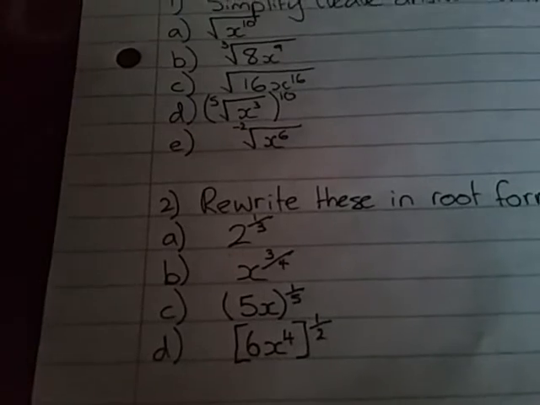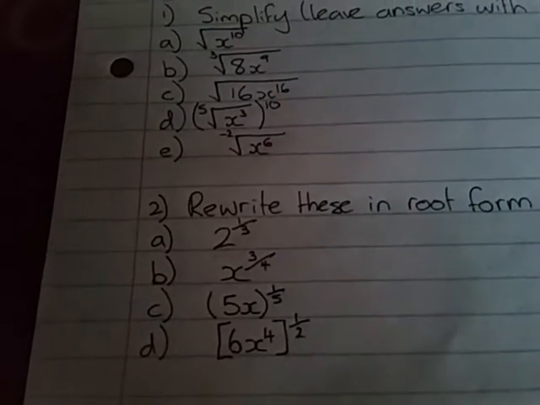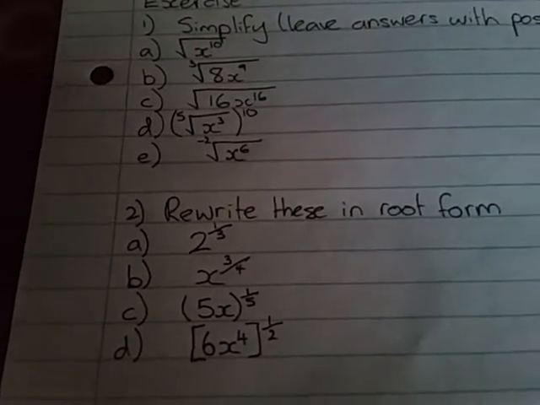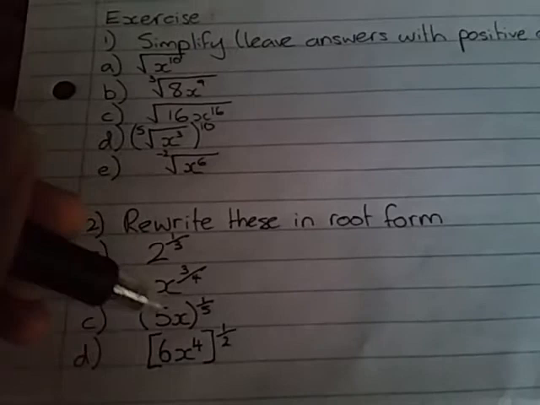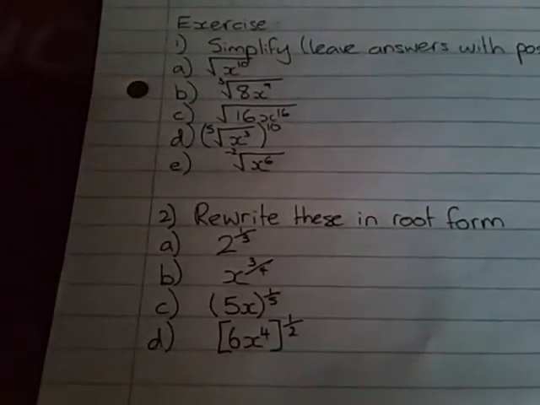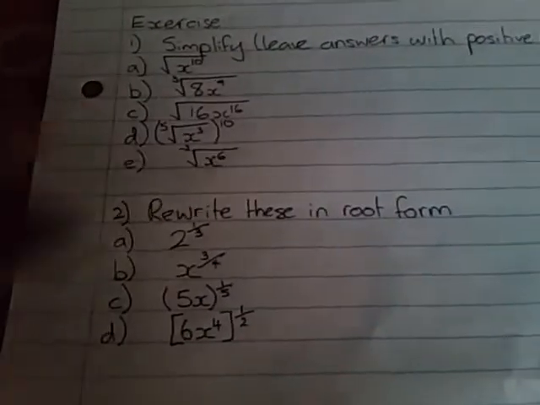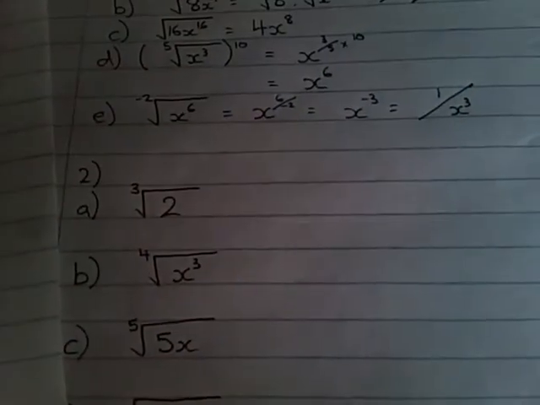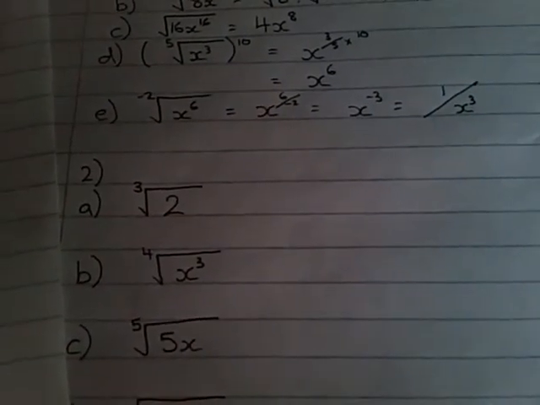The next one, we have 5x all raised to the 1 over 5. So what I'm gathering here is that this 5x in its entirety is under a fifth root with nothing else being done to it, since there's a 1 up there. So which means the final answer should be the fifth root of 5x.